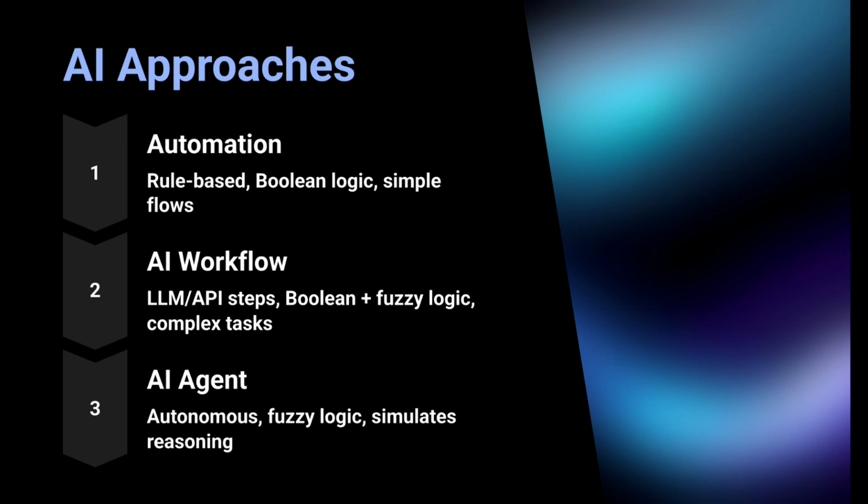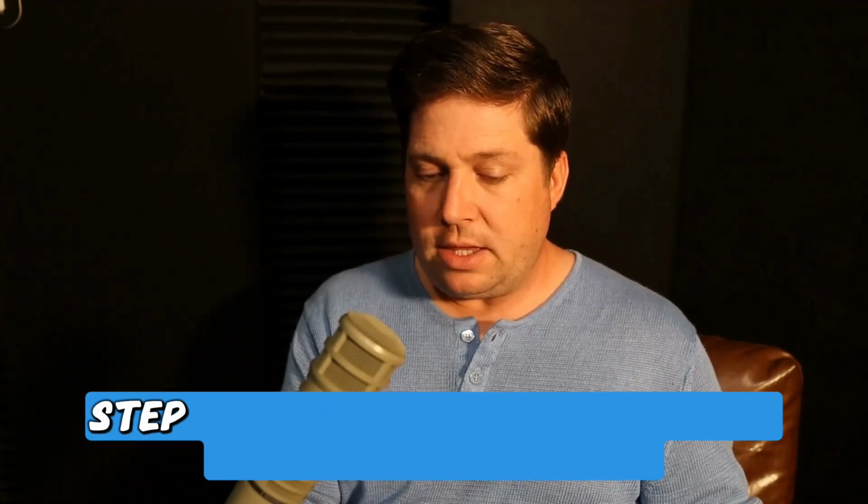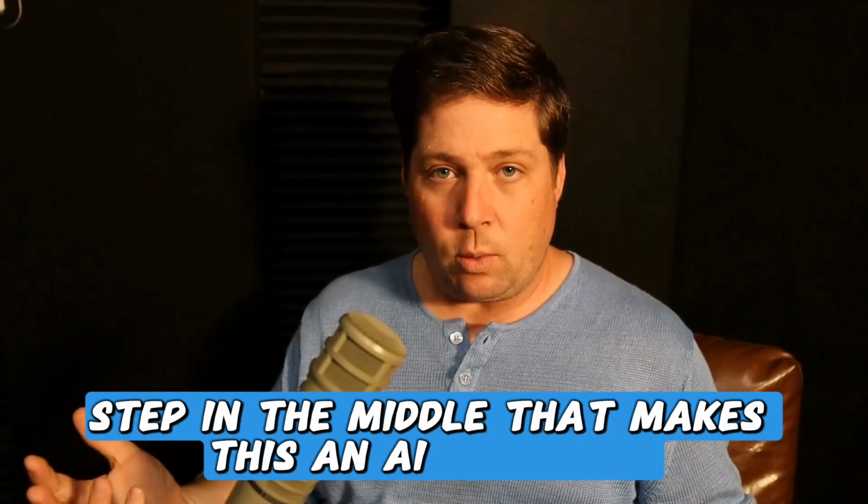And we send the lead's information to Slack, so that way we get a notification with some sort of fuzzy logic score where we say this lead is a 5 out of 10 because they are outside of your typical service area or what have you. So that's an example where we have a standard automation with some sort of generative AI or large language model step in the middle that makes this an AI workflow.